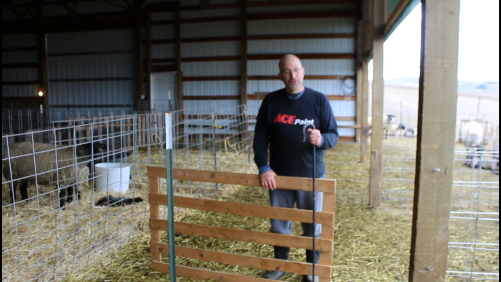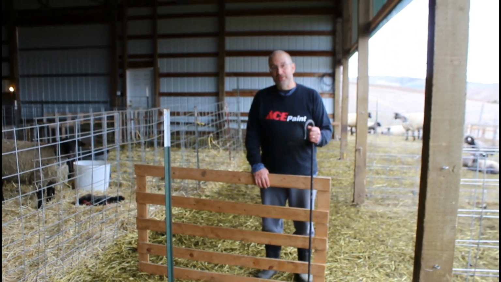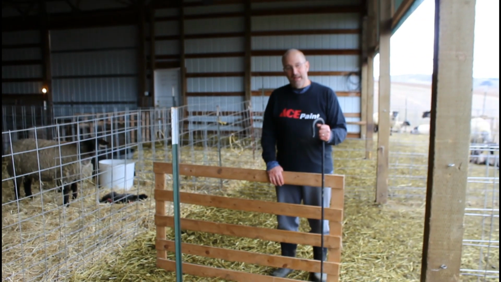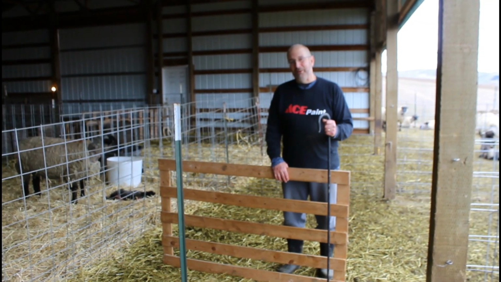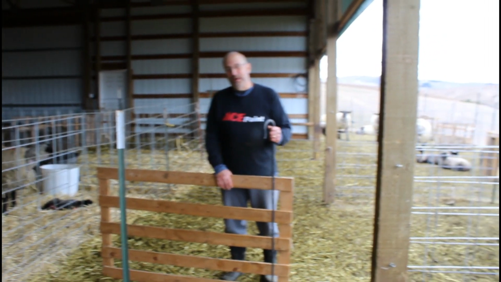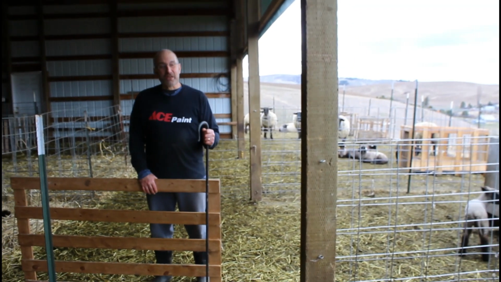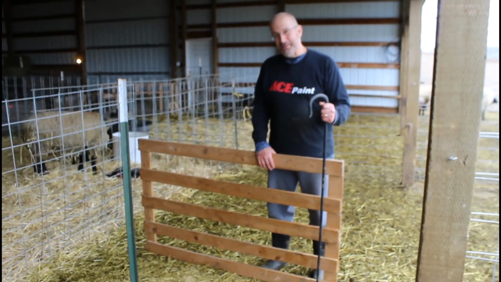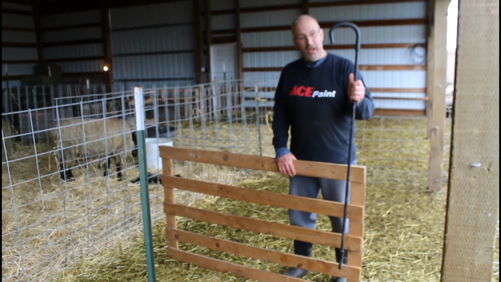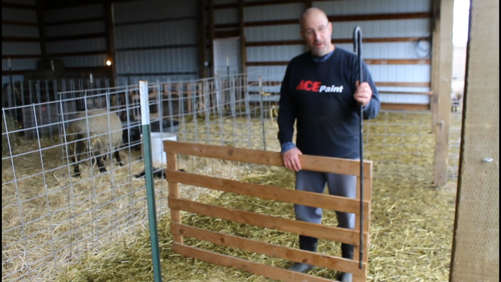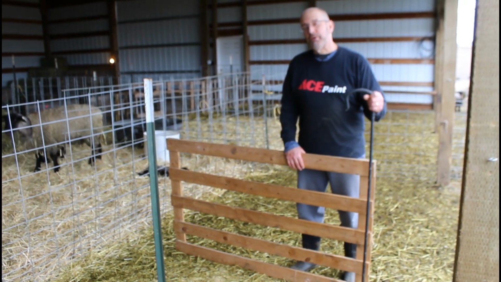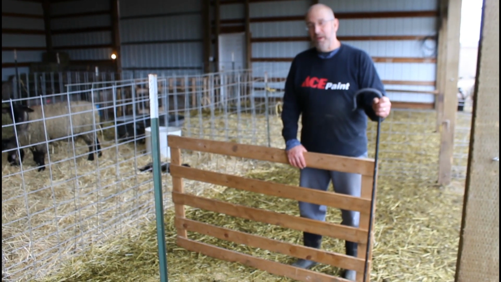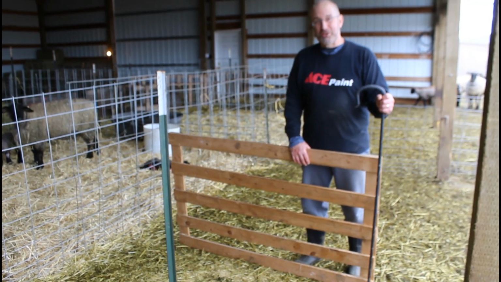So we're going to talk a bit about how to catch sheep, and you can hear lots of sheep in the background, unfortunately, and I will try to talk loud. So I have two pieces of equipment in my hands. I have a shepherd's crook. This is a very nice shepherd's crook that works well for catching sheep, especially ones that aren't overwhelmingly strong.